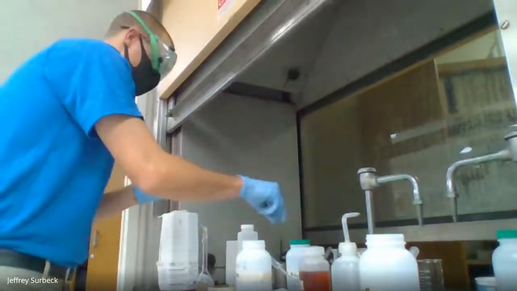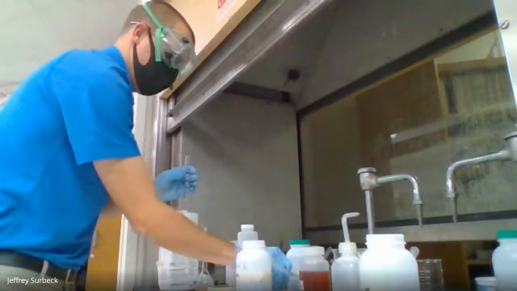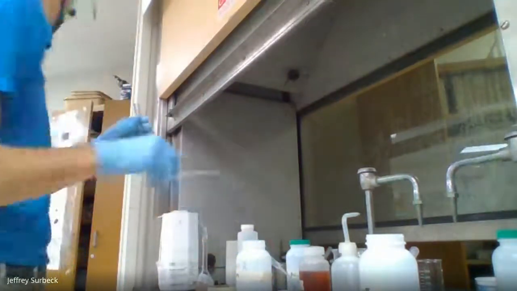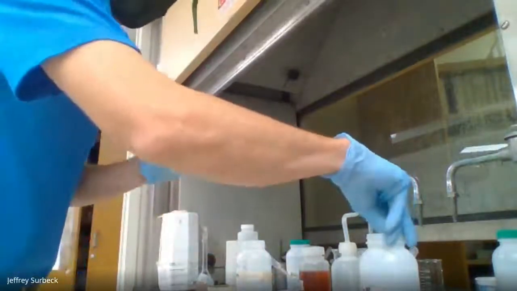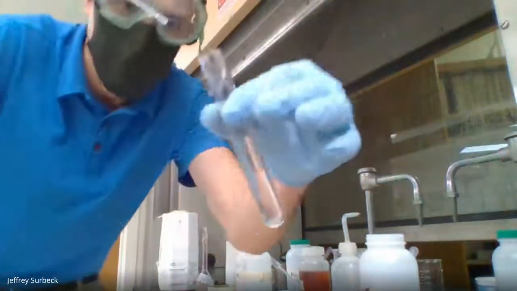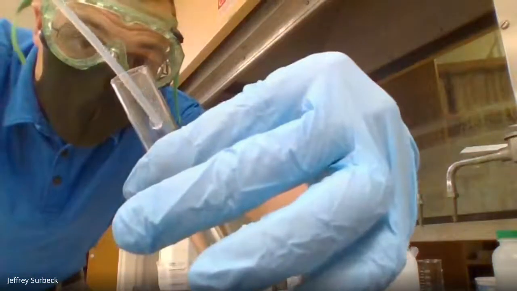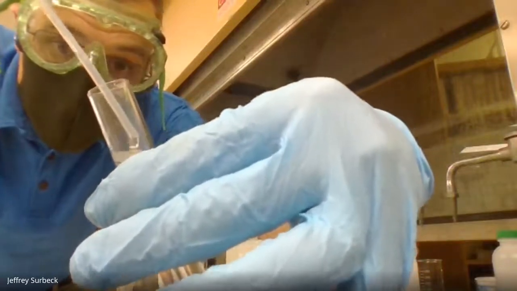So let me grab a pipette, and we will go through here. All right, so grabbing the pipette for potassium iodide, we are going to add it to our test tube until we see a reaction.